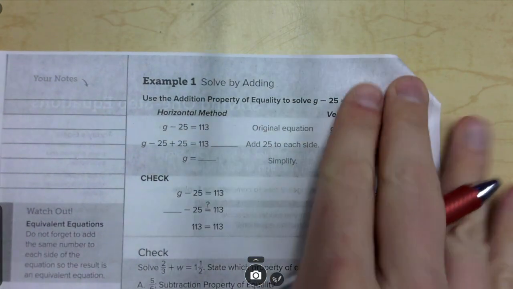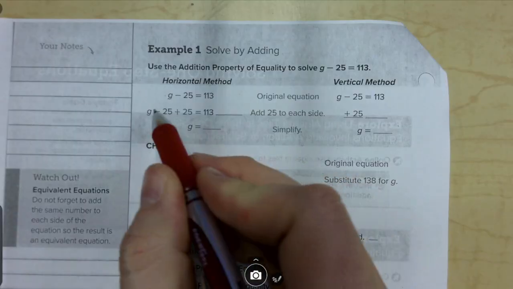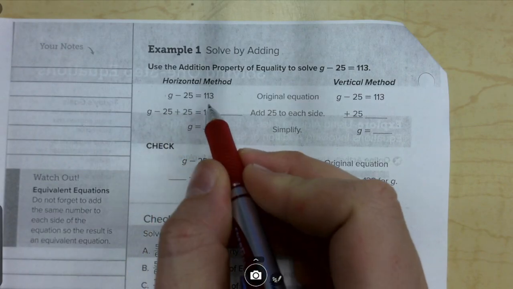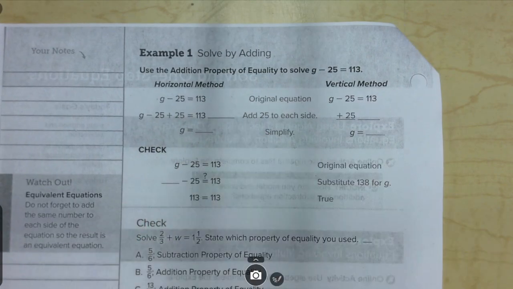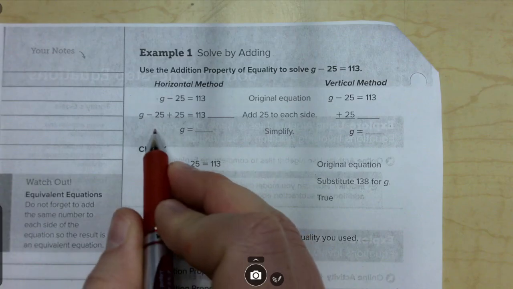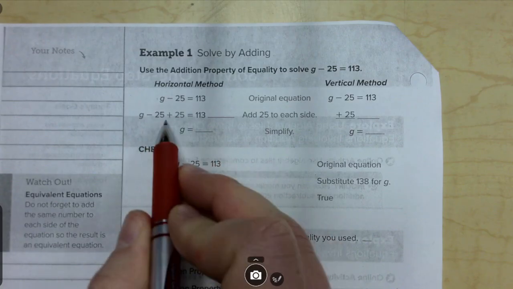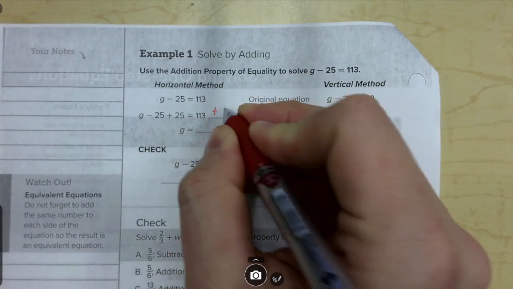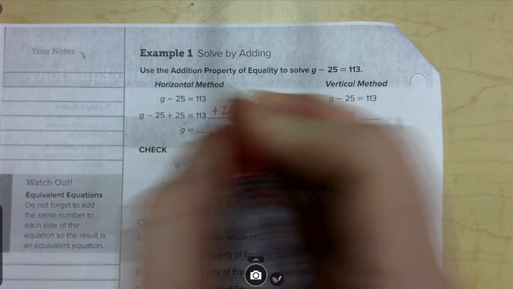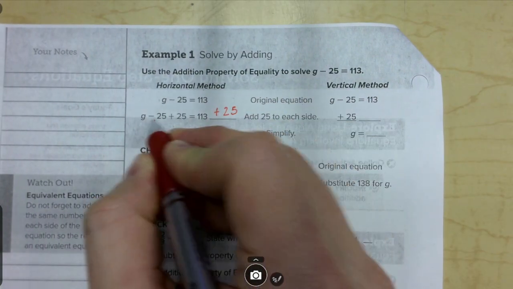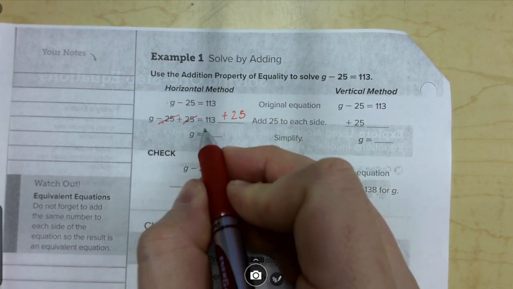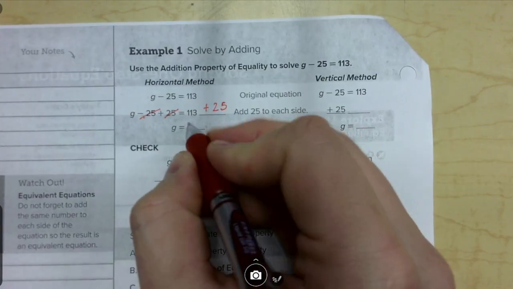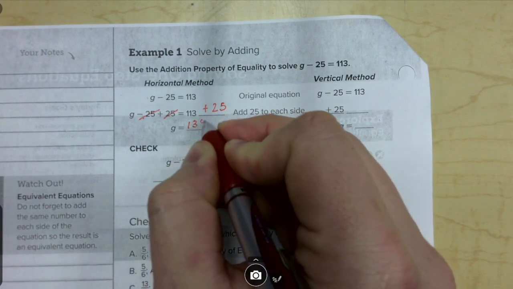To our first example. G minus 25 equals 113. So what this shows is we are now going to add 25 to both sides. Negative 25 and positive 25 cancel. 113 plus 25 makes 138.